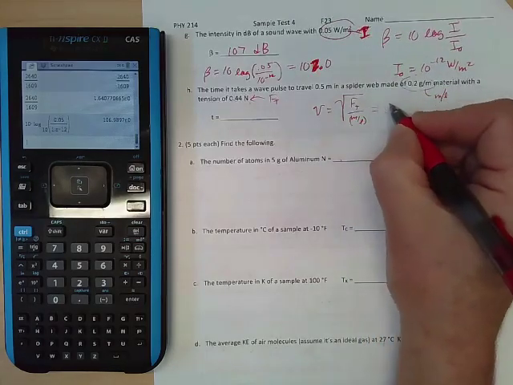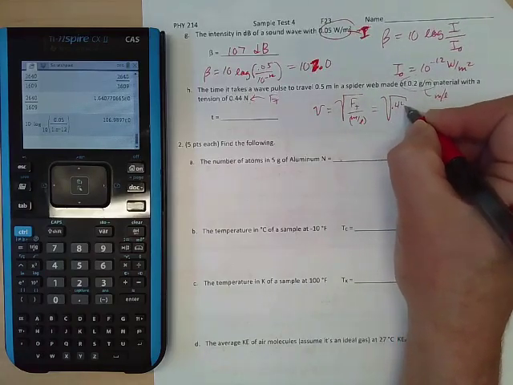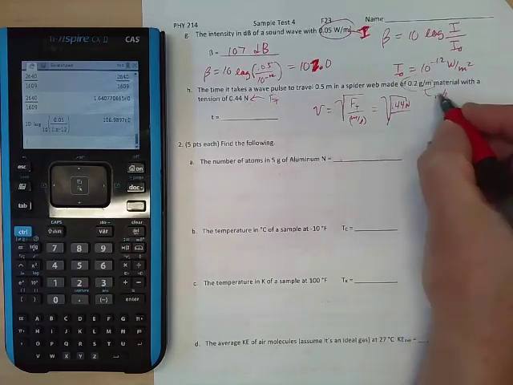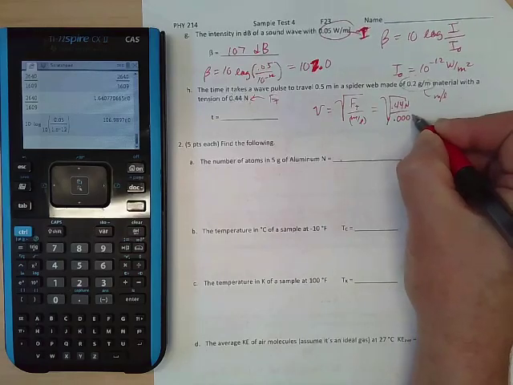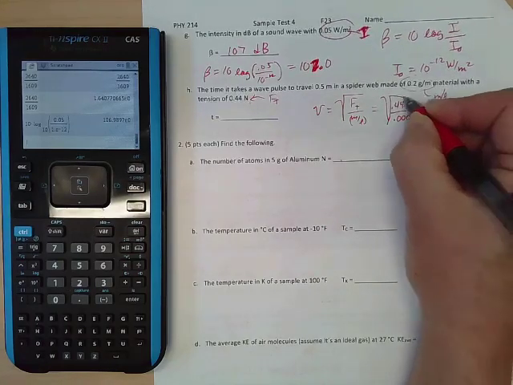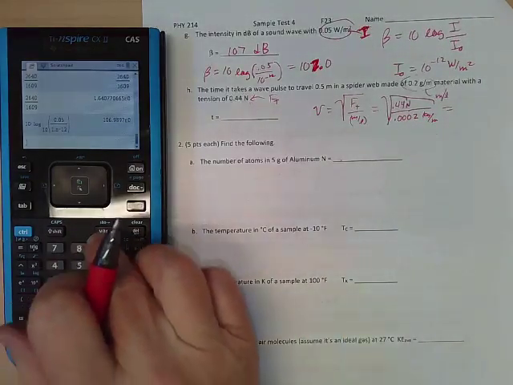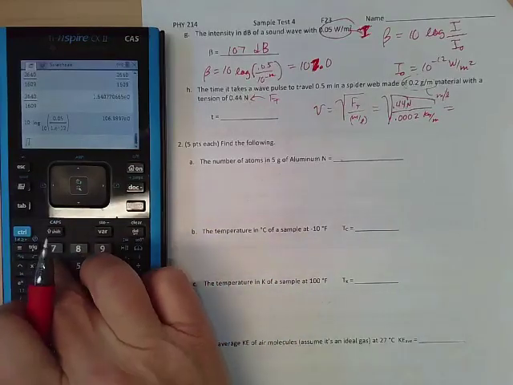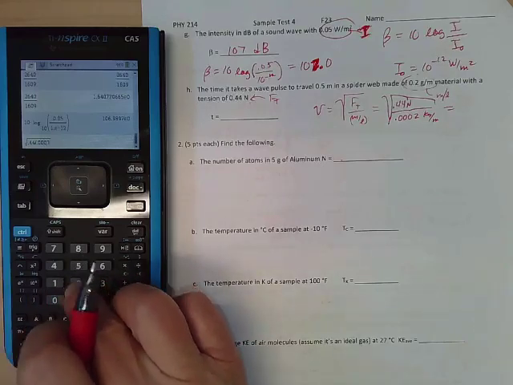And so we've got the force of tension, 0.44 newtons, good unit, and then mass per unit length we want in kilograms, so we're going to say 0.0002 kilograms per meter. Alright, so we can plug in and get velocity. Square root of 0.44 divided by 0.0002.